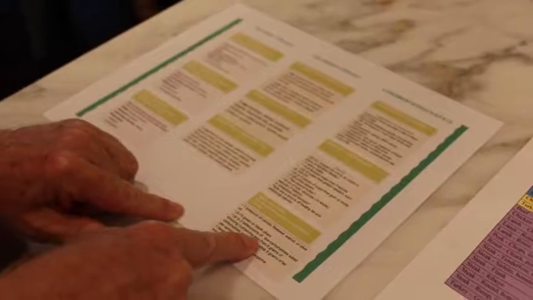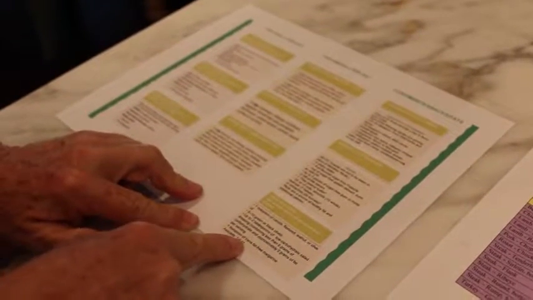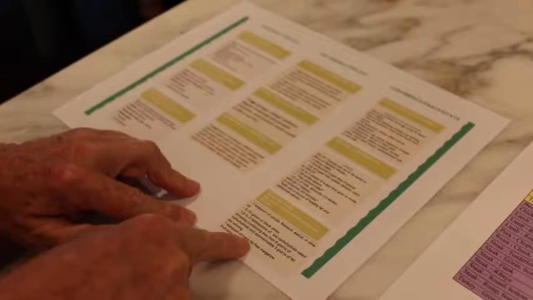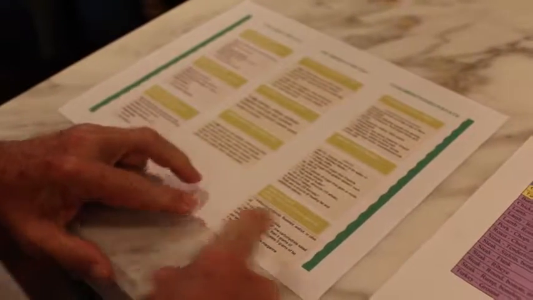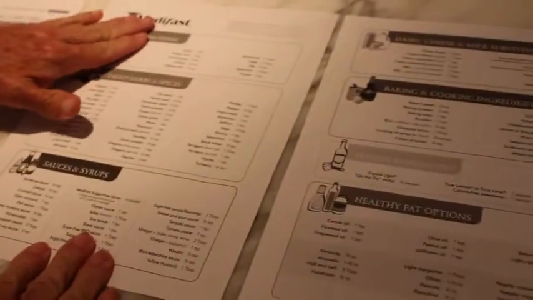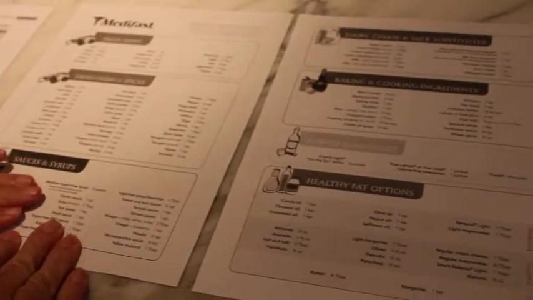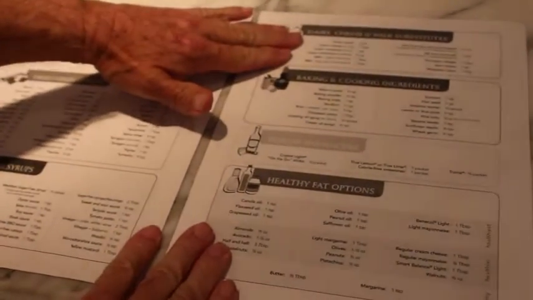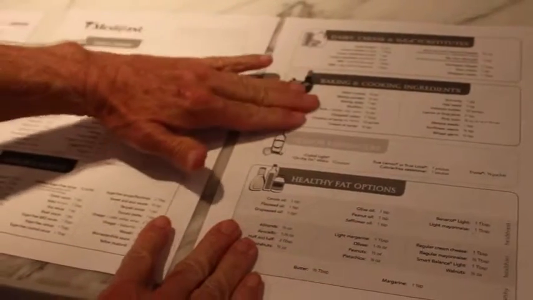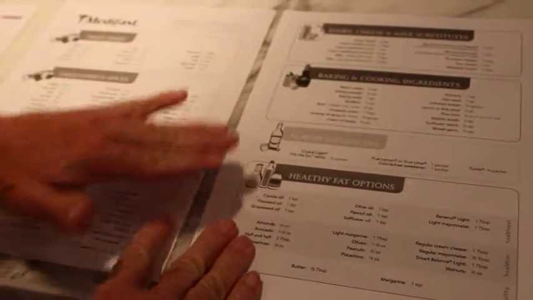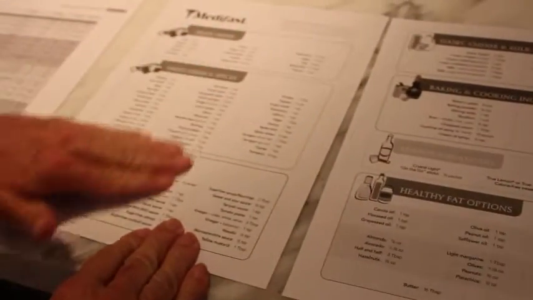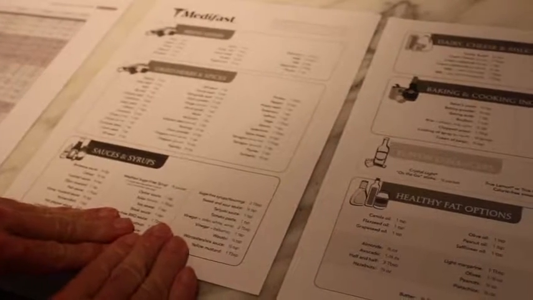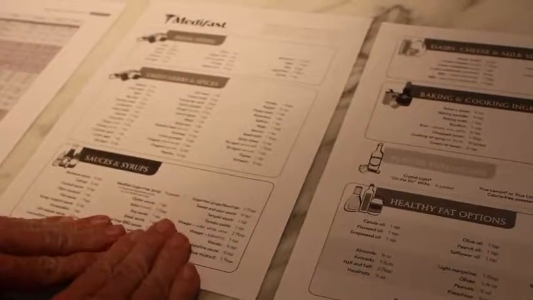Healthy fats are shown over here, but this is a very abbreviated listing of the healthy fats. We're going to send you by email a full listing, and it's going to look like this. So this will show herbs, spices, sauces, dairy, cheese, and milk substitutes, baking and cooking ingredients, and then it goes on to healthy fat options. This tells you the amount of each one. You'll note that they're pretty small portions over here.